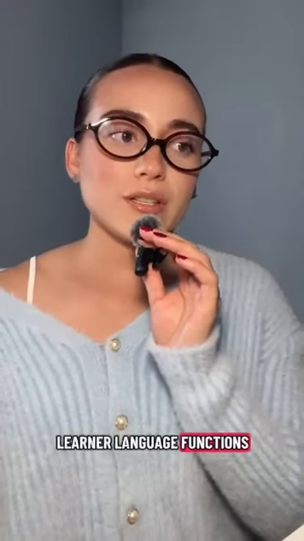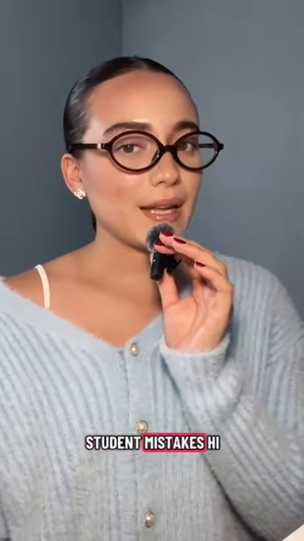Learner language functions and categorizing student mistakes.